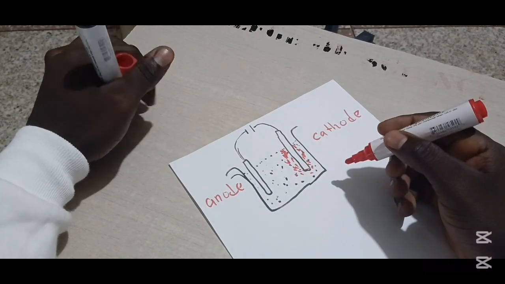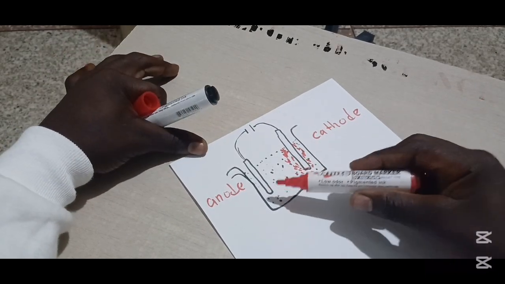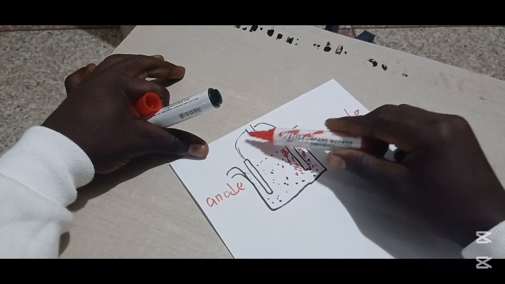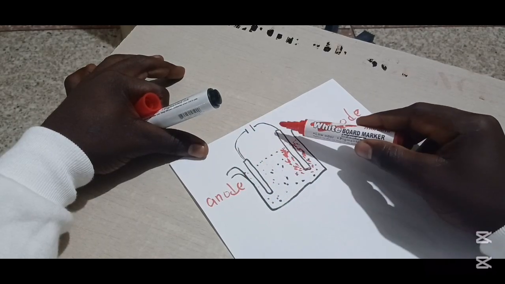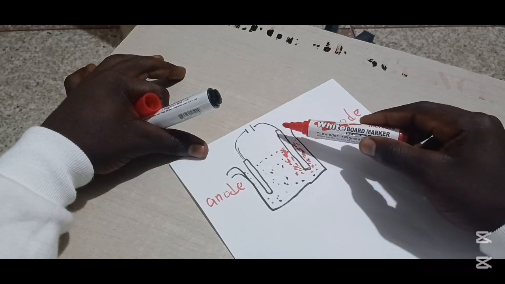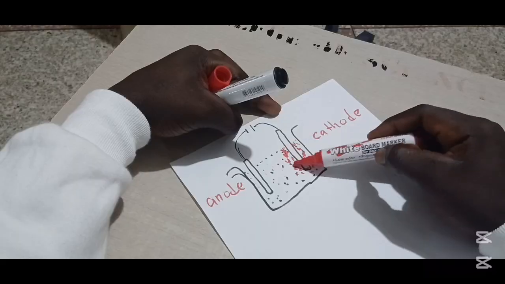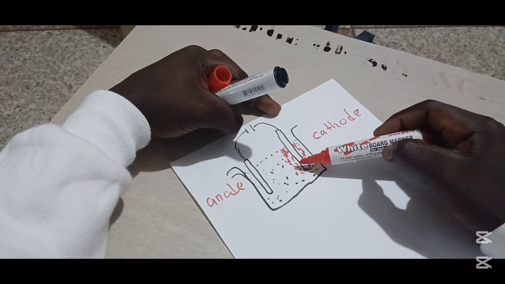Because we are using electricity to make this reaction happen, Faraday is saying that the quantity of electricity that we put in this cell is directly proportional to the amount of mass that will be deposited at the cathode.